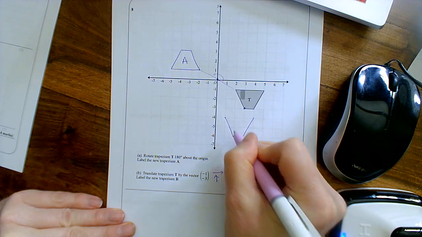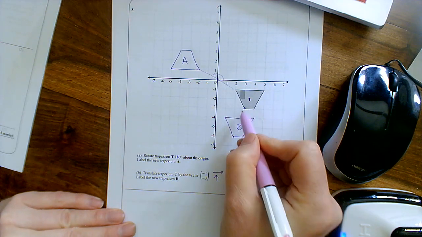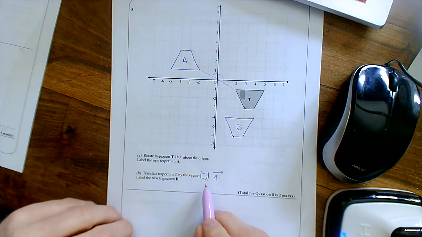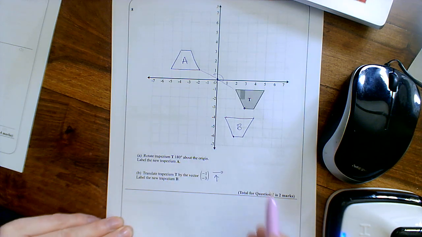Now I could label this one B. It wouldn't matter which point I picked, that would end up the same when 1 across and then 3 down, or 1 backwards, 3 down. So that's all the vectors mean. Translate just means move it. Rotate, obviously spin it round.